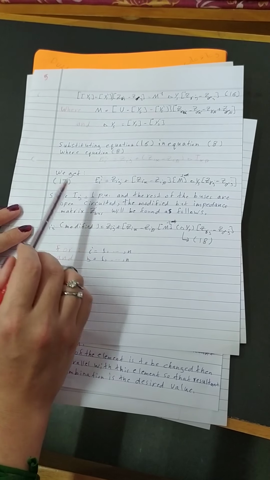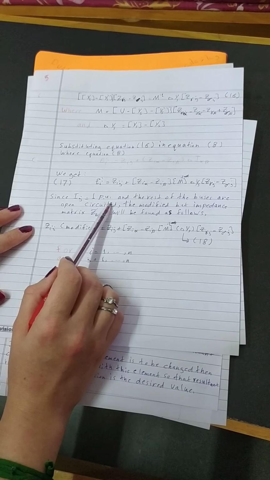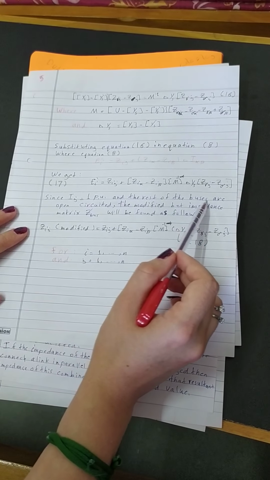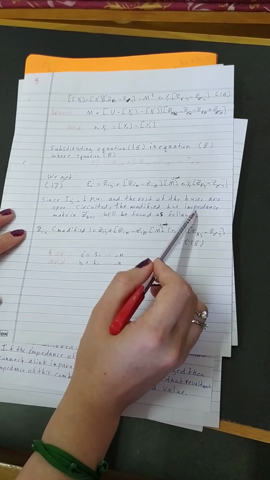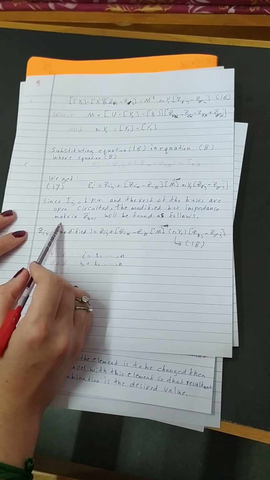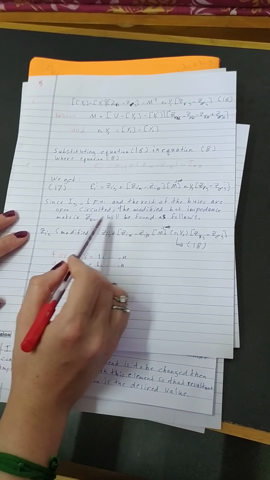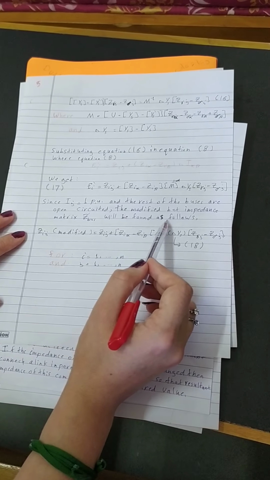Since Ij is equal to 1 pu and the rest of the buses are open circuited, the modified bus impedance matrix Z dash bus will be found as follows.